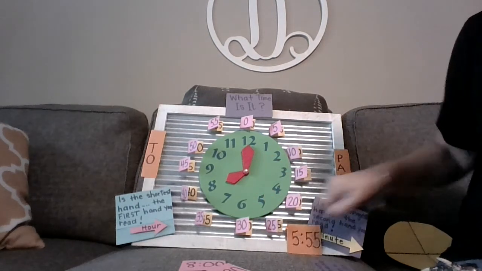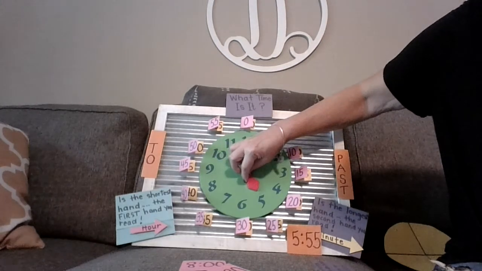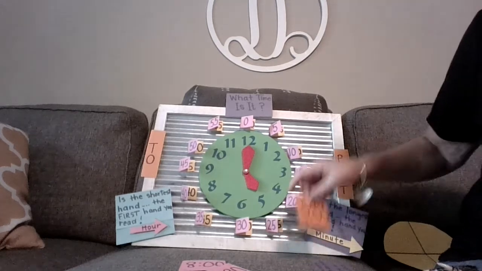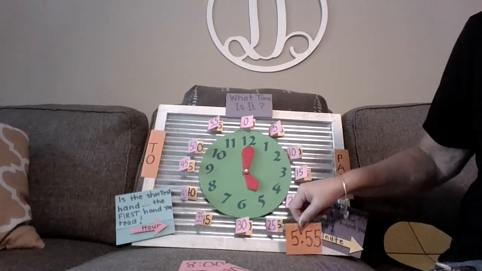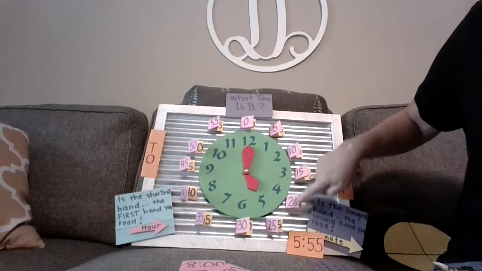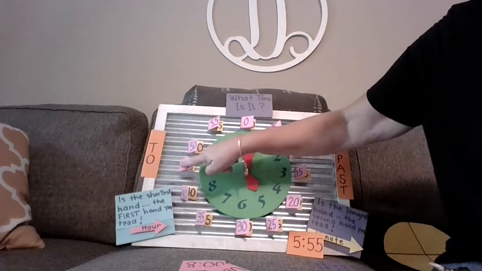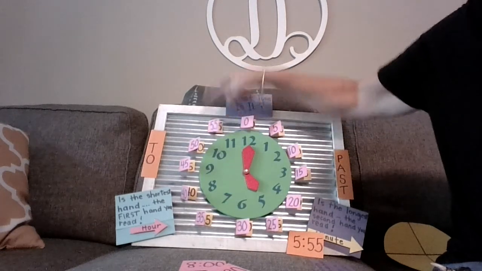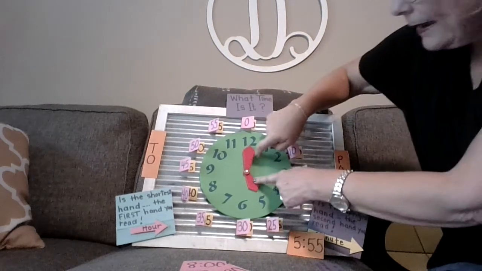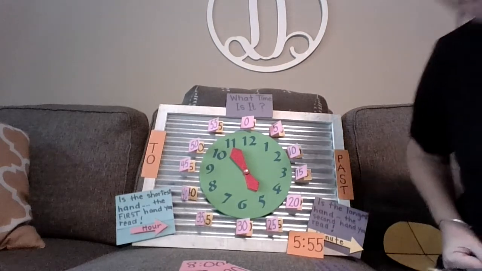All right, let's try this one. 5:55. You got to really think on this one. So we start with the hour and we're going to get over here to the 5. Now the minute says colon 55. Well, if you look up here at your clock, 5, 10, 15, 20, 25, 30, 35, 40, 45, 50, 55. Look, colon 55. So I know that my minute hand goes right there.